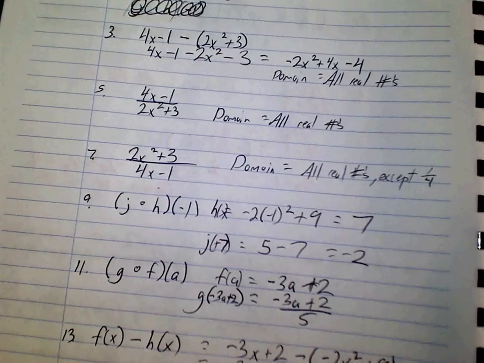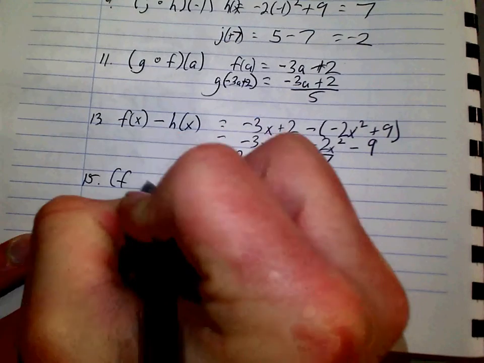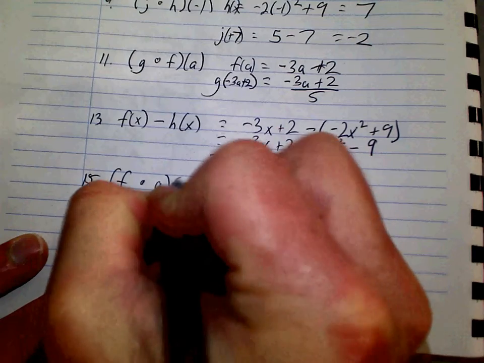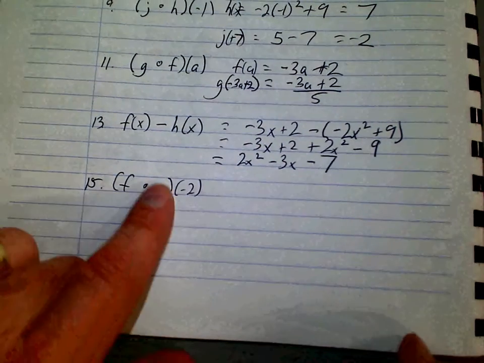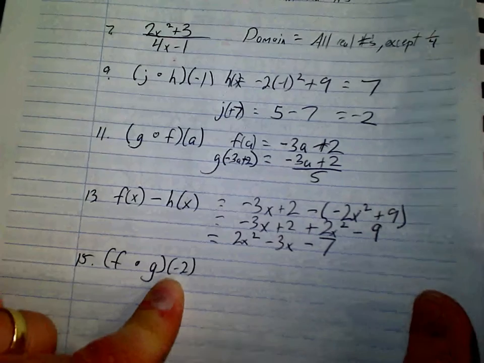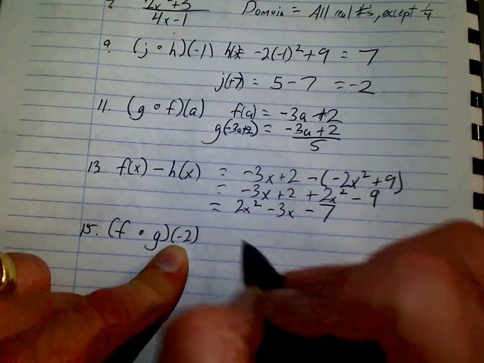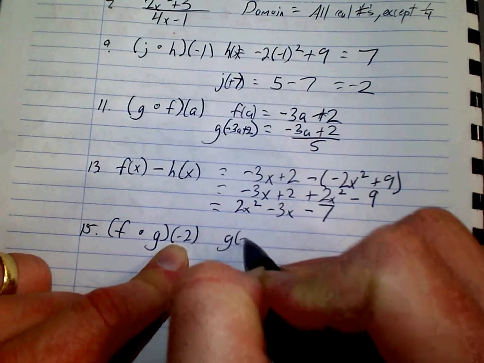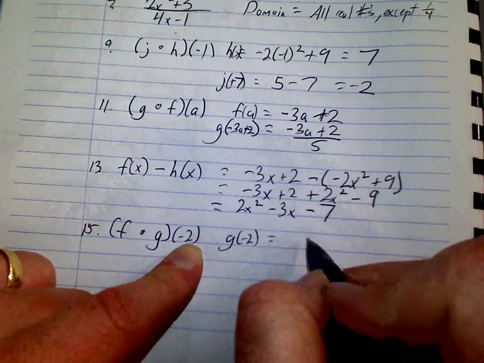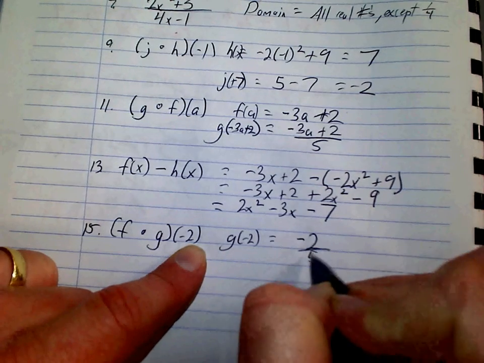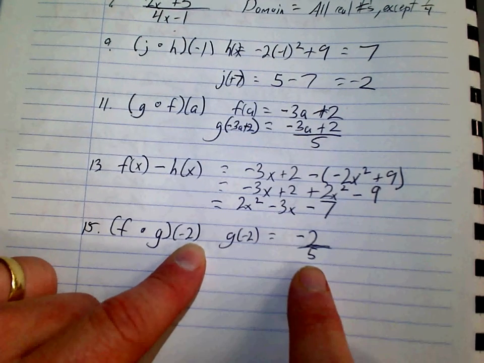This is another composite, f of g of negative 2. So negative 2 goes into g. G is the x over 5, isn't it? So we'll go g of negative 2 to start. So that would give us negative 2 over 5, right? Everybody good with that? And then we put that into f.